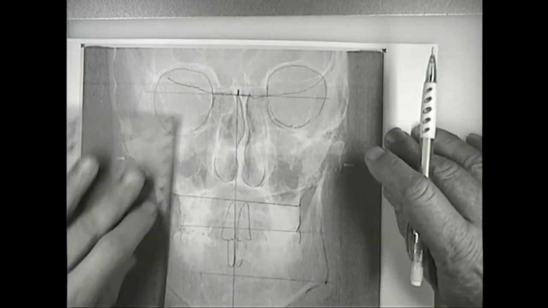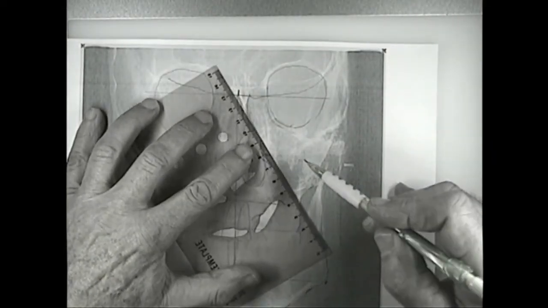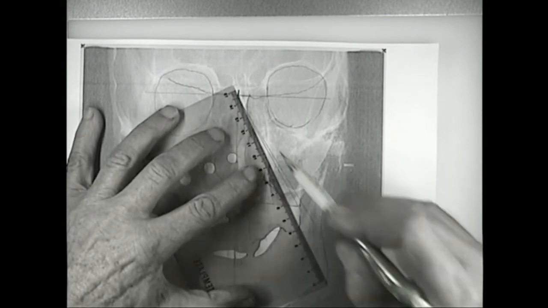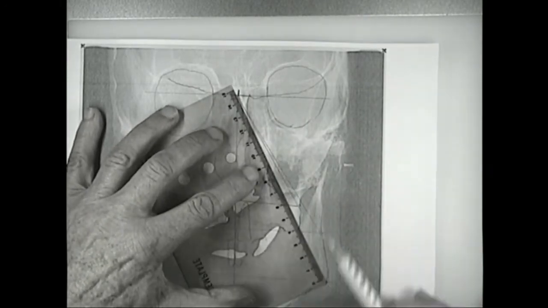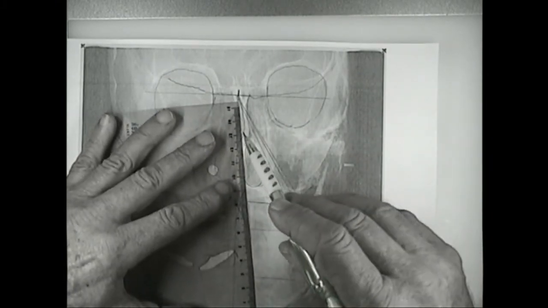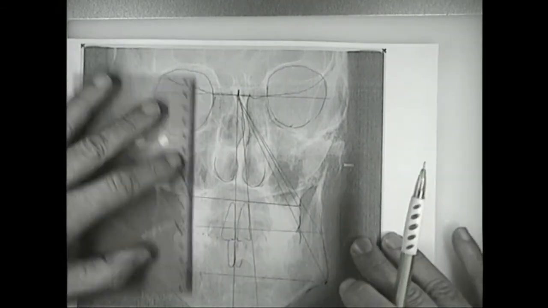So now I can do my triangles like we did on the slides. I'm doing it very fast so that we do not waste a lot of time. And I'll go here, about there, it looks okay there. And we do it there.